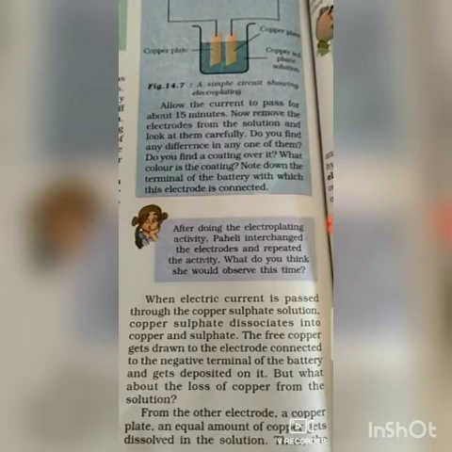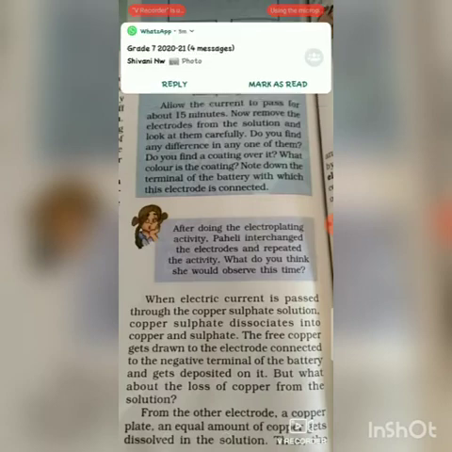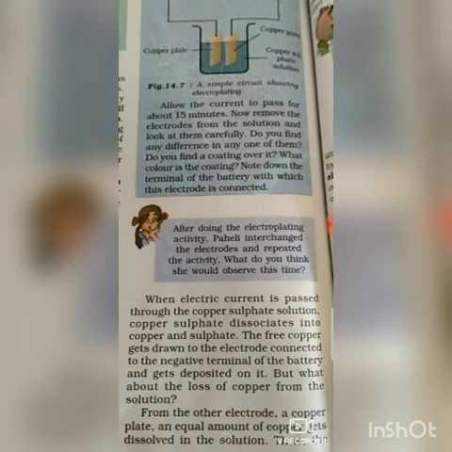Do you find a coating over it? What color is the coating? Note down the terminal of the battery with which this electrode is connected. So when electric current is passed through the copper sulfate solution, copper sulfate dissociates into copper and sulfate.